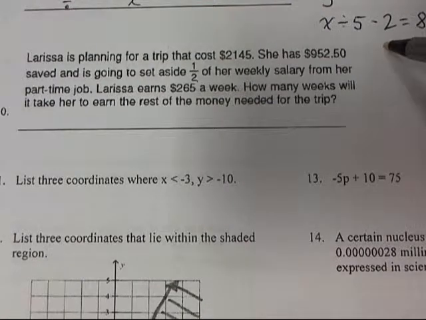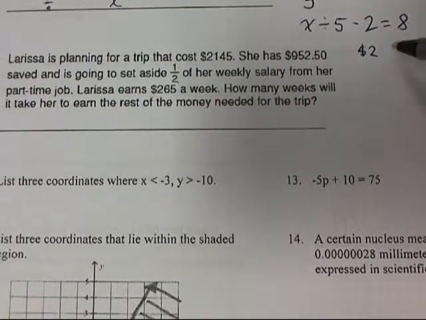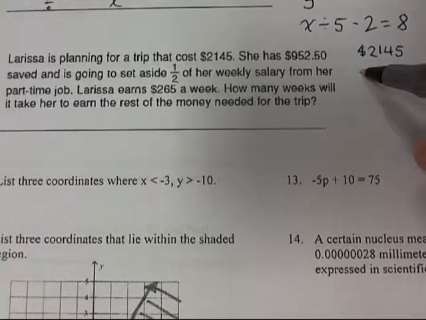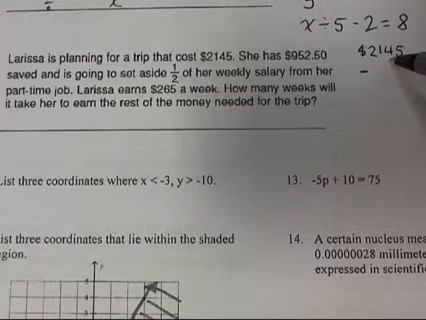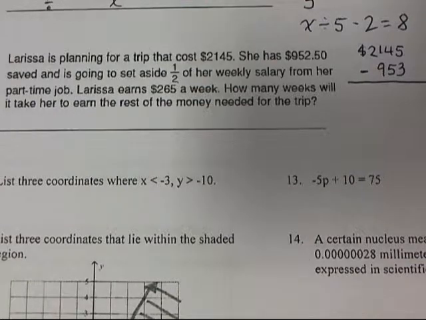First, we need to take the cost of the trip, which is $2,145, and subtract the amount that she saved. I'm going to round to $953. So we subtract 5 minus 3 is 2. I can't subtract 5 from 4, so I need to borrow. I can't borrow from the 1, but I can borrow from the 2.